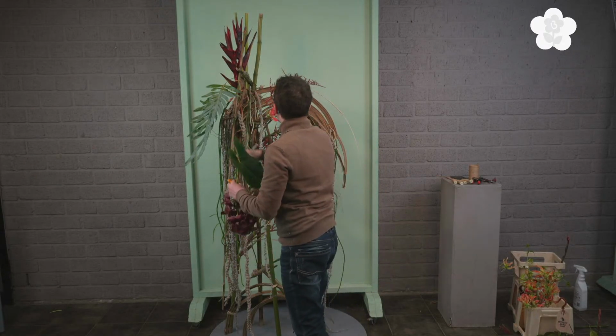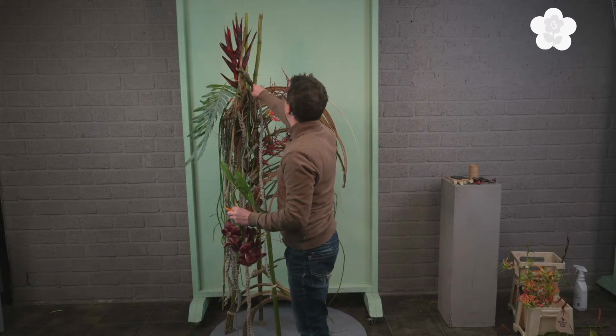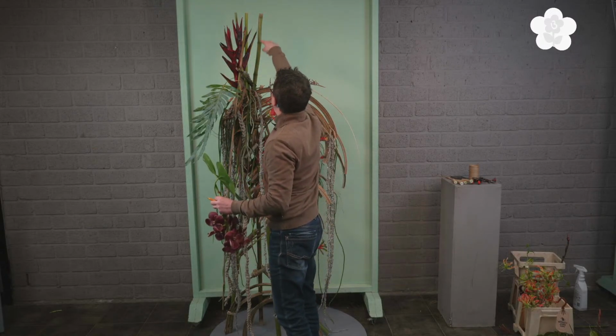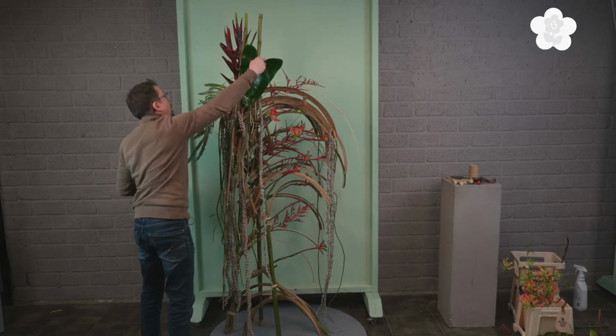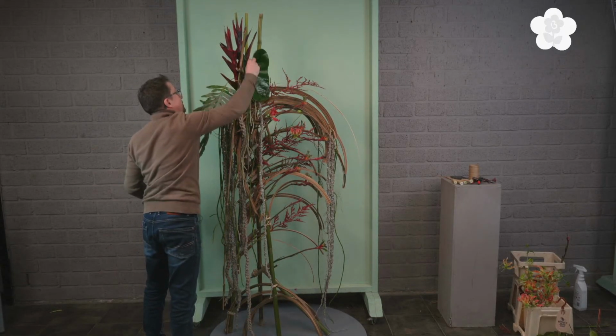So I also use the top of the bamboo, because I can put water in it and use the bamboo like a tube.